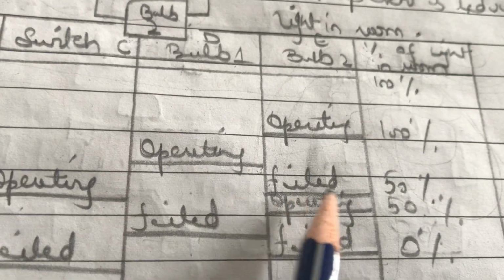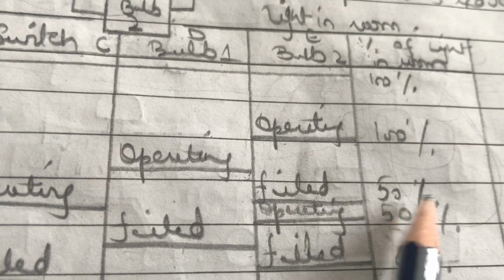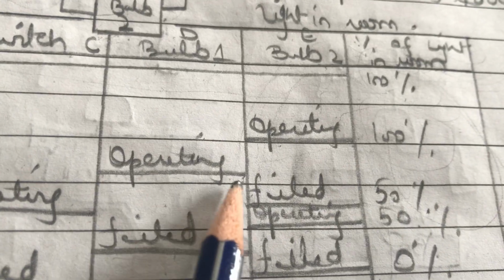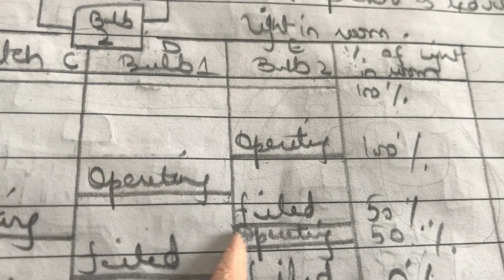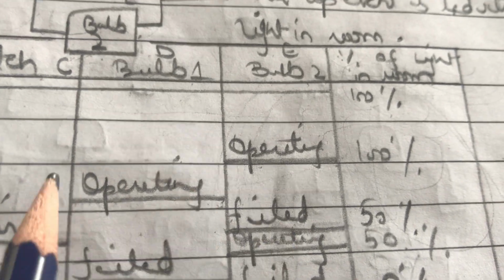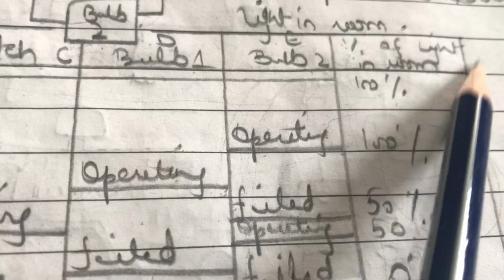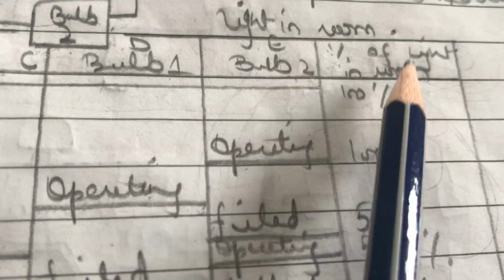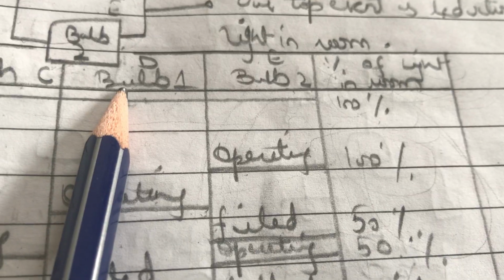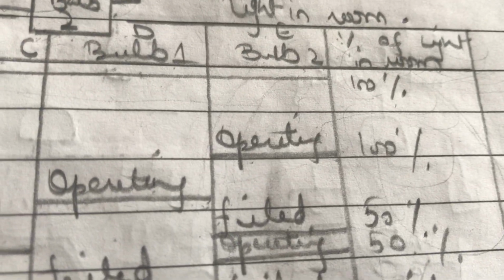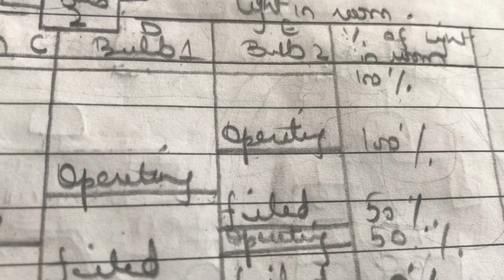Okay, now the next is we have 50%. Why this 50%? We say bulb 2 failed, but bulb 1 is operating. What we are finding is the percentage of light in the room. So if one bulb failed and the other one is operating, there would be 50% light in the room, that's why 50%. Got it?